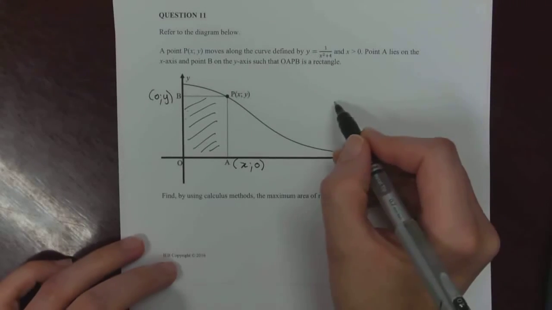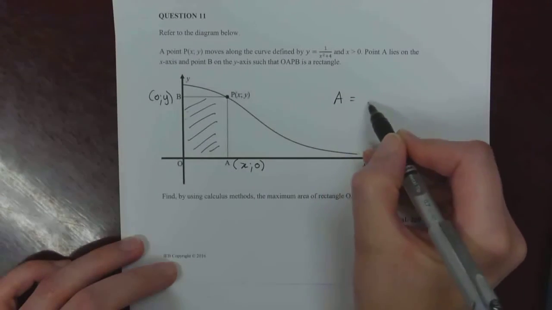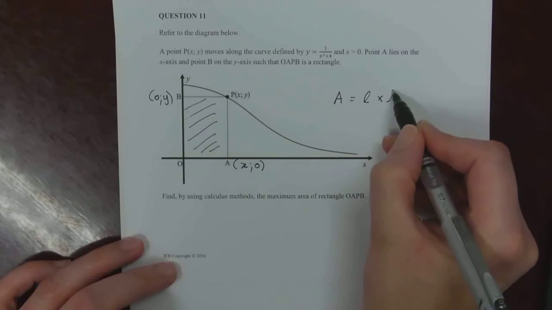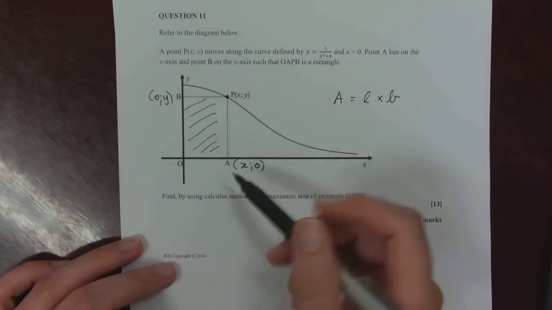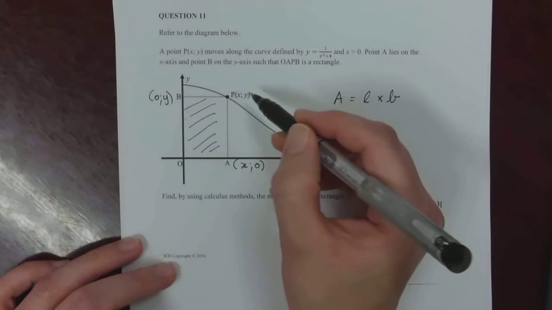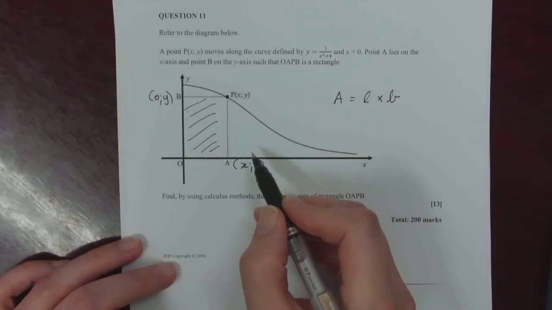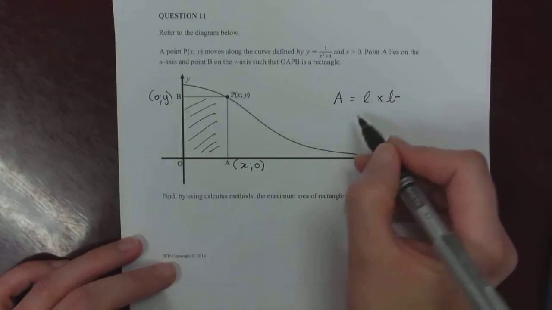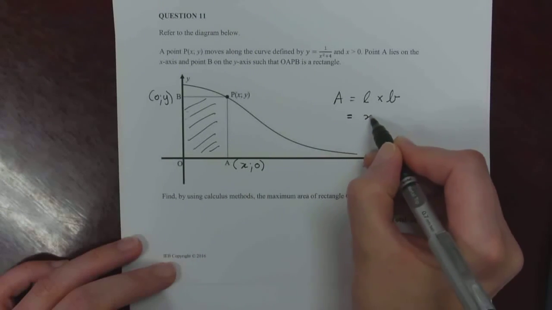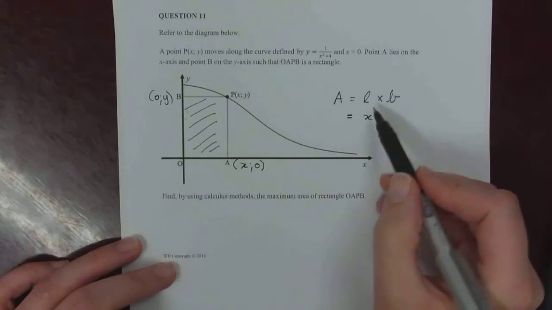So I need to write down the area of the rectangle, which is equal to length times breadth. Now in the context of this diagram, I have to notice that the length over here is y and the breadth over there is x. So in this case, the area is going to be equal to x times y.